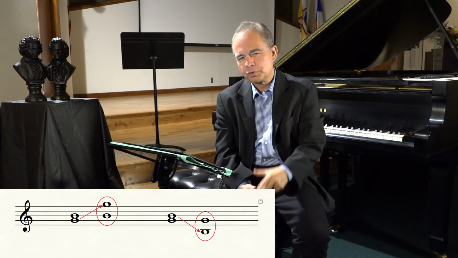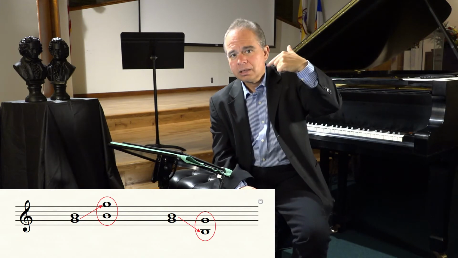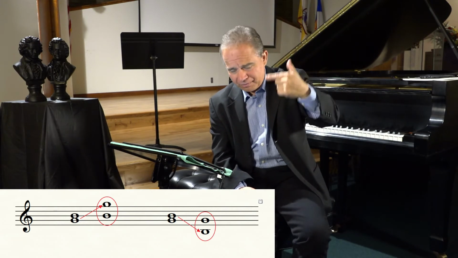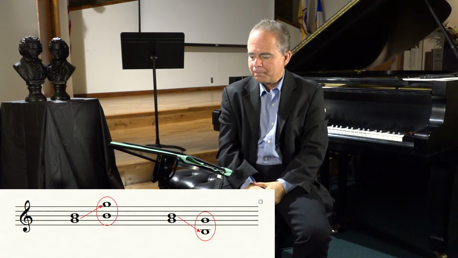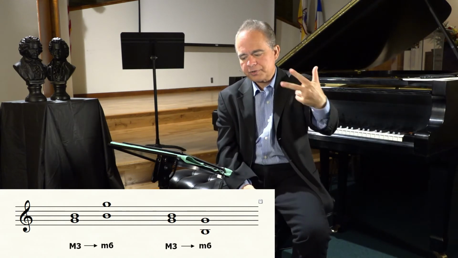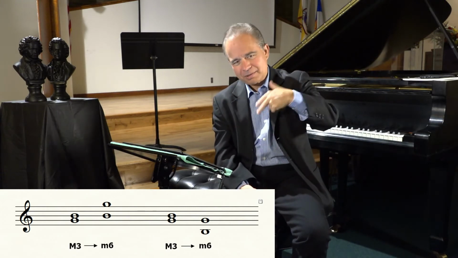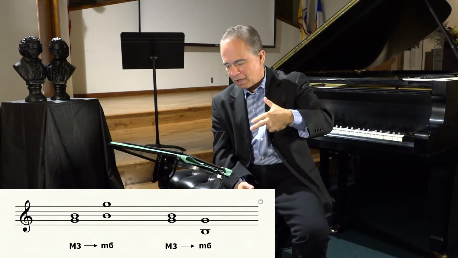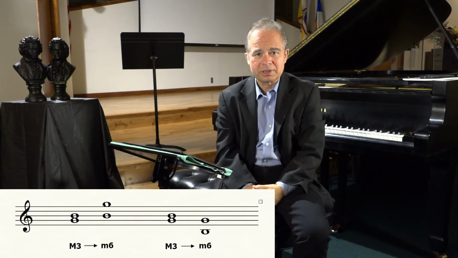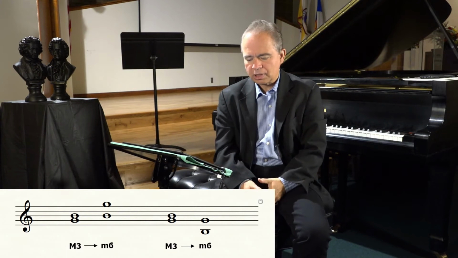Why? Because we have 2 minor seconds in the mix in there, B to C and E to F. So let's see if that's true. There you go. A major third inverts into a minor 6. It doesn't matter, again, if you invert it down or up, you can see that we end up with the same interval. So let's look at a few more.